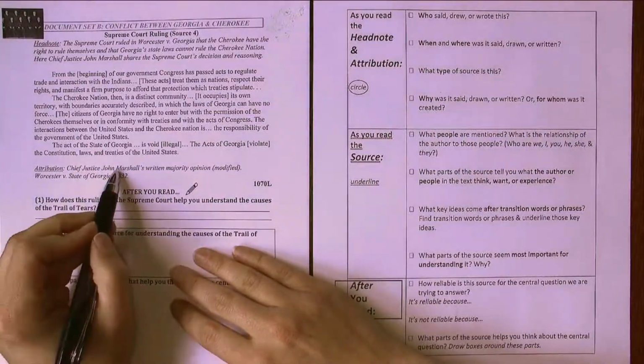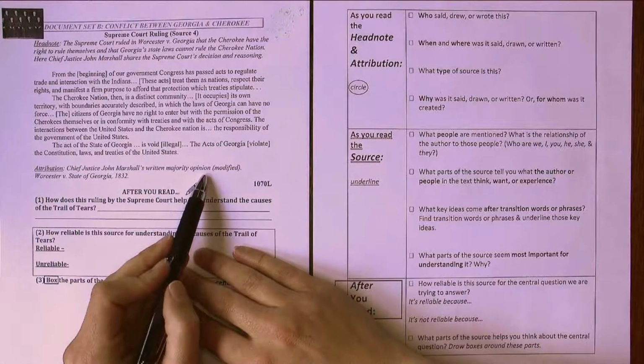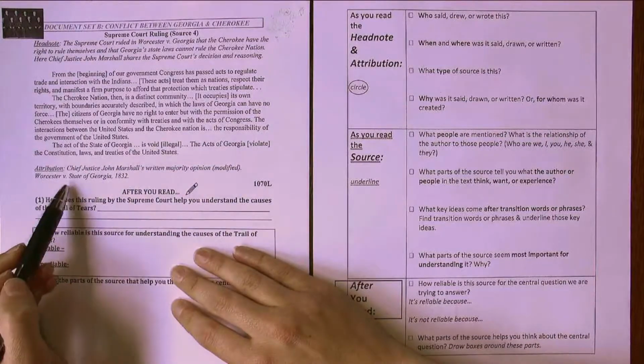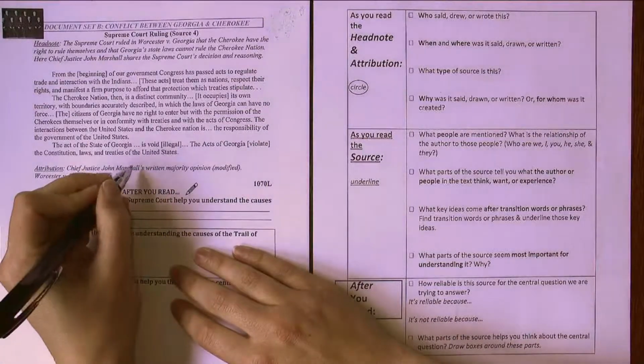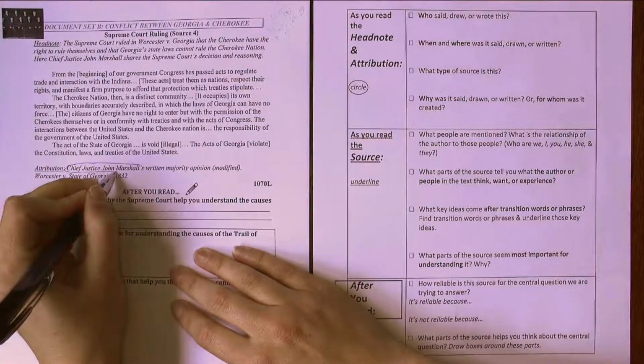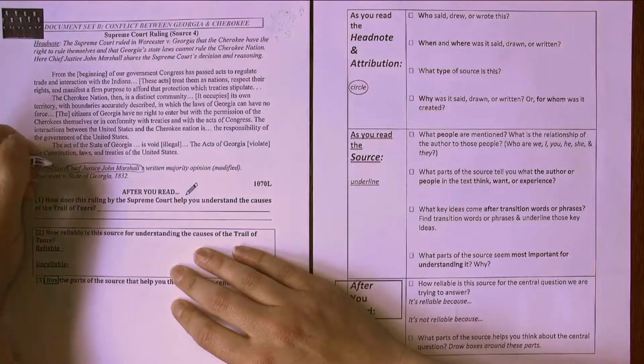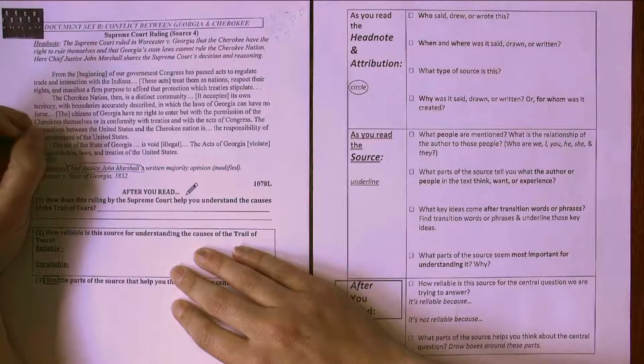Chief Justice John Marshall's written majority opinion, modified, Worcester v. State of Georgia, 1832. So I'm going to circle Chief Justice John Marshall as who said or wrote this. And I'm going to make a note just to myself that Chief Justice means he's a member of the Supreme Court.